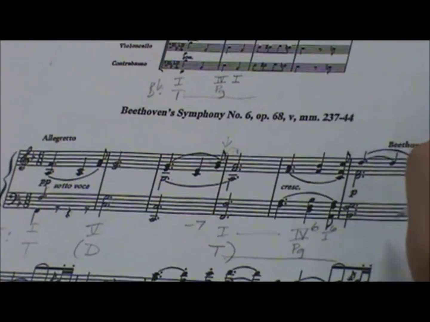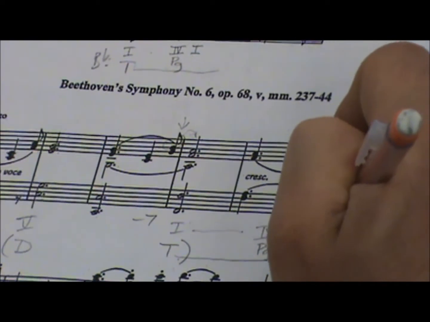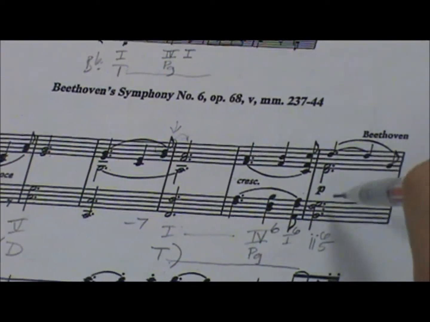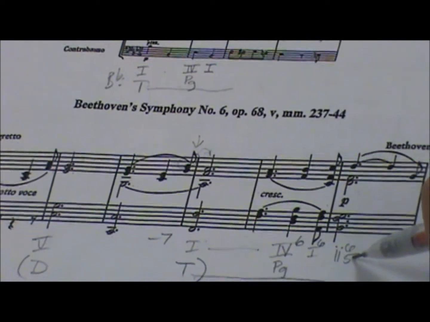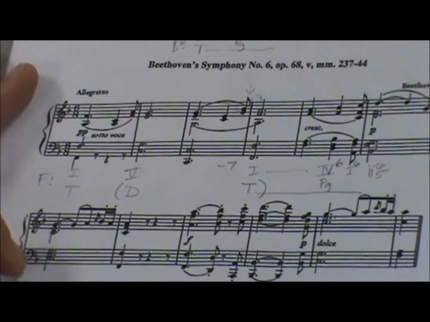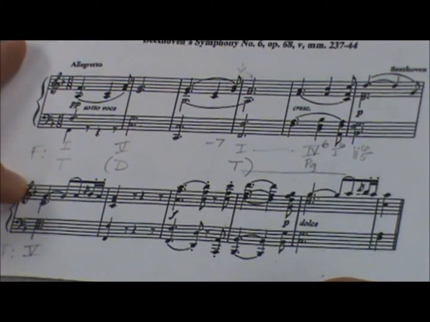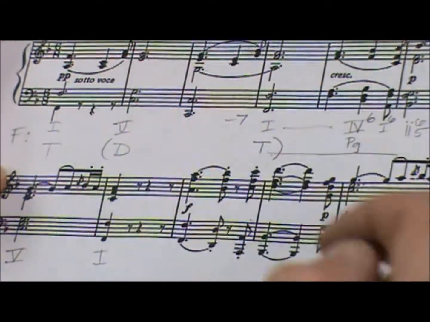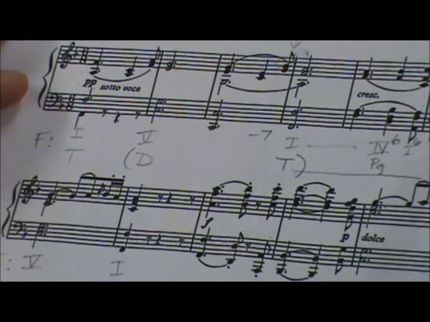Now let's get it to our cadence. 2, 6, 5, G, B, D, F. See the chordal 7th in there, so I need 6, 5 for it. And here's our dominant. 5, 1. Okay, so this is a phrase from way late in Beethoven's Symphony No.